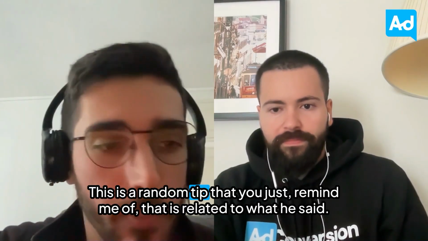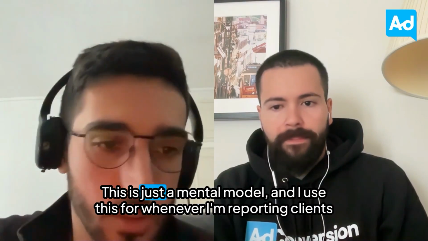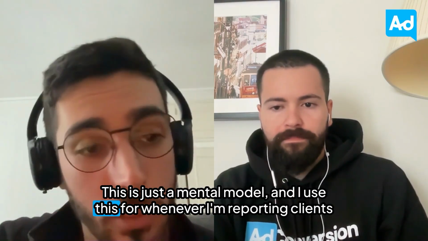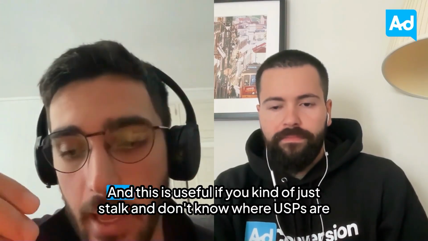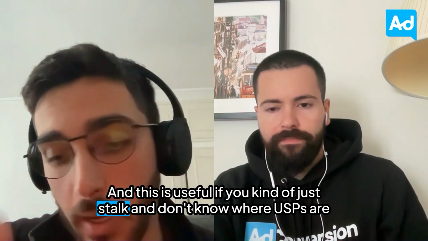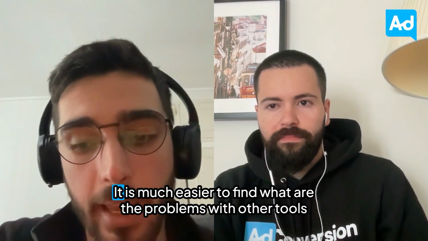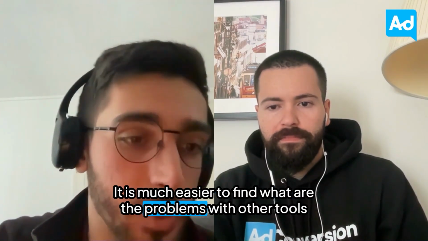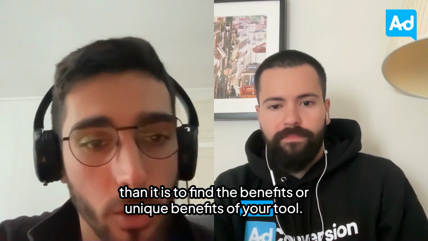This is a random tip that you just reminded me of, that is related to what you said. This is just a mental model, and I use this whenever I'm onboarding clients and I try to find their USPs. This is useful if you're stuck and don't know where USPs are anymore because you've worked on the same thing for a while. It is much easier to find what are the problems with other tools than it is to find the benefits or unique benefits of your tool, right?